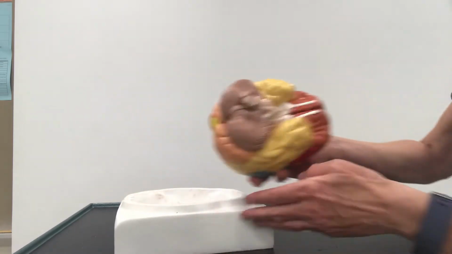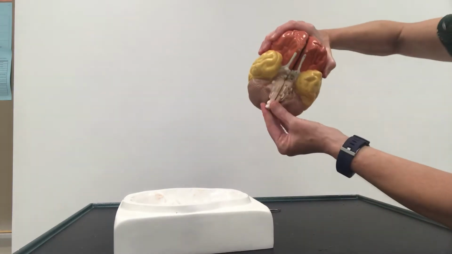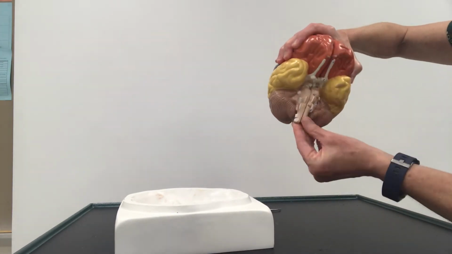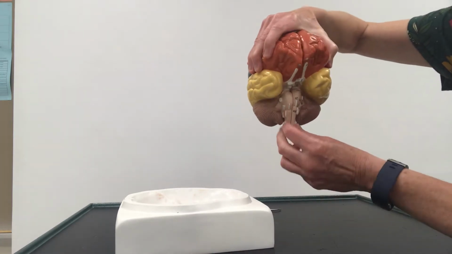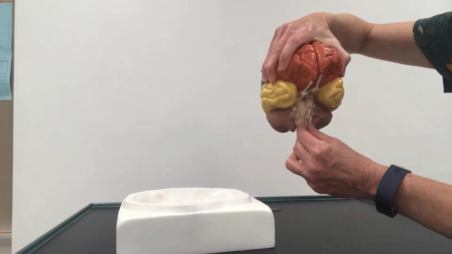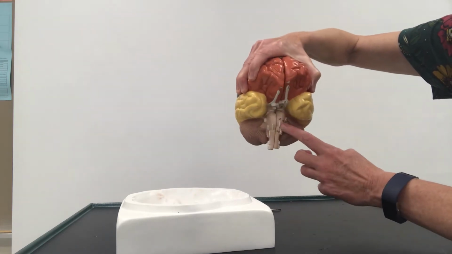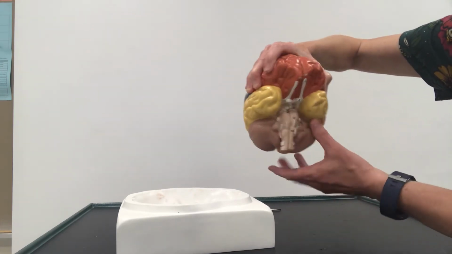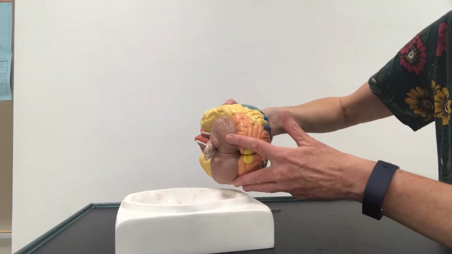Now when we take this out, we will look at some of the other external portions of the brain. Starting at the bottom, we have the brain stem, and the brain stem will connect to the spinal cord, and the very base of the brain stem is going to be called the medulla. Then this large swollen area is the pons, and hanging off the back of the brain here is the cerebellum.